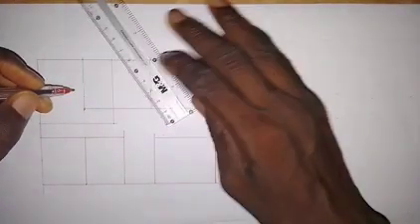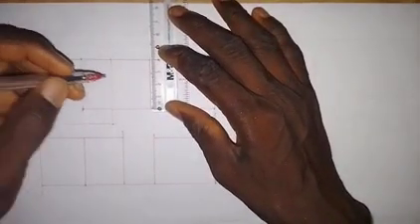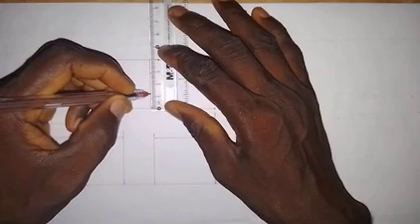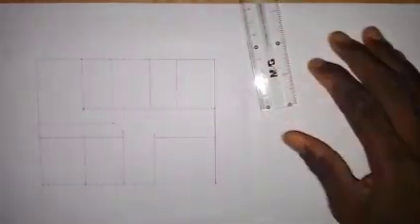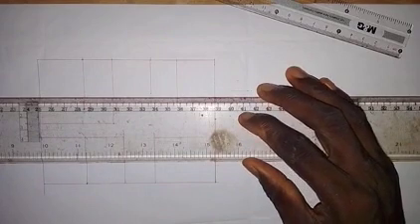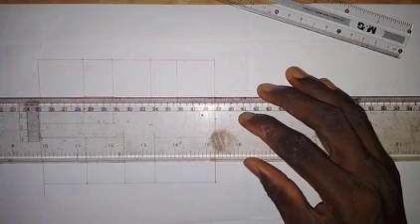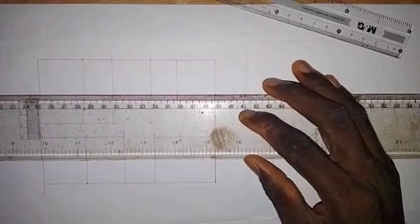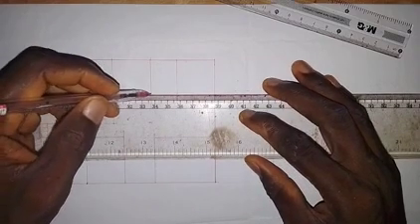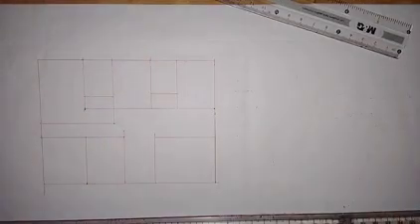Okay, so then I'm coming here to take 12 millimeters. So this is 12 millimeters here. So then I'm going to draw a horizontal line here. Okay, then coming here, I will draw a horizontal line like this. Okay, we have done that.